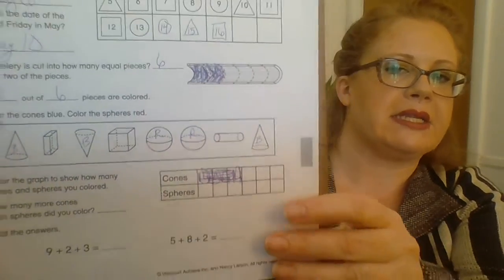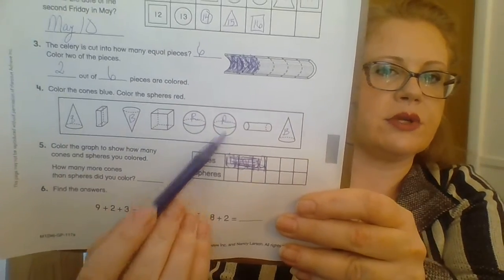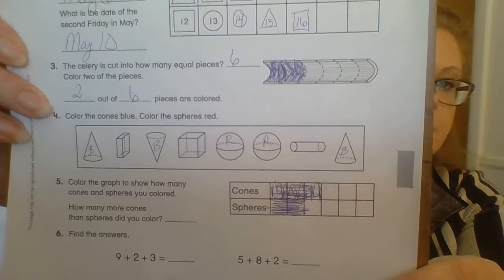All right, now we need to see how many spheres we colored. Okay, so there's 1, 2. So I'm going to color in these 2 squares next to spheres. All right, so it should look like that, or better if you're using crayon.